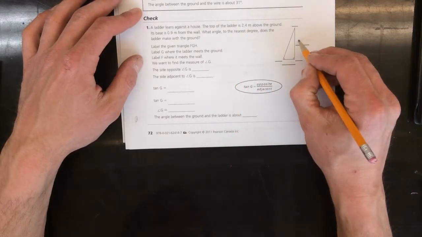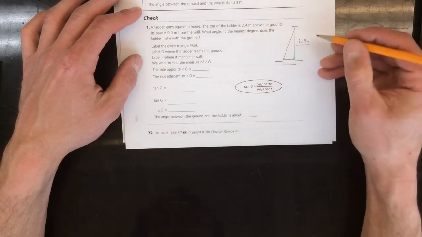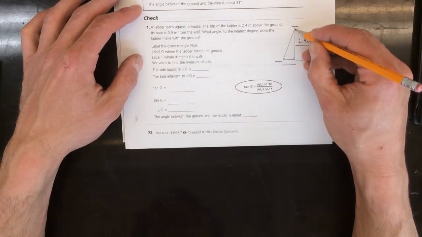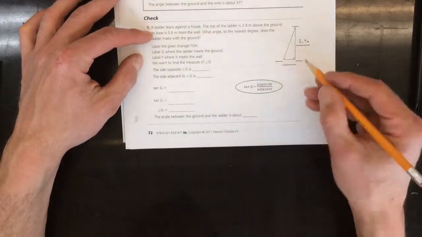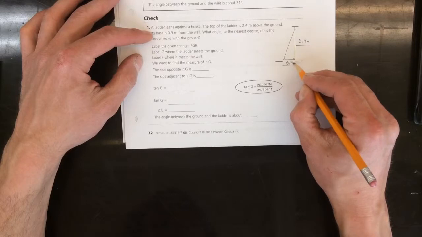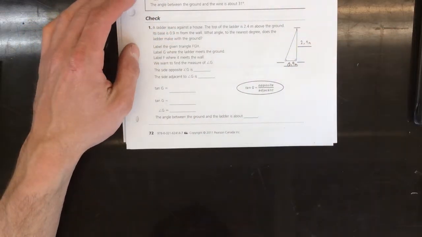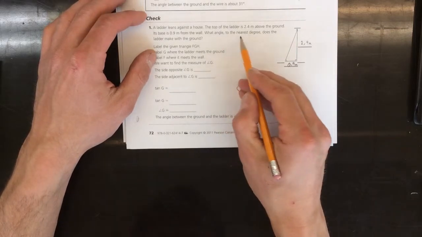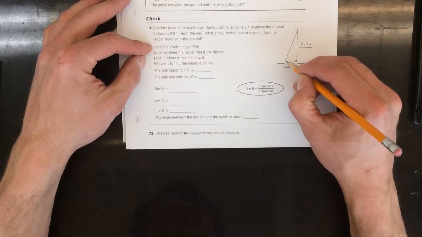And so here we have 2.4 meters, right? It's 2.4 meters above the ground to the top of the ladder. Its base is 0.9 meters from the wall. And you'll notice I'm using my picture and filling in the information. What angle to the nearest degree does the ladder make with the ground? And so this is this angle.